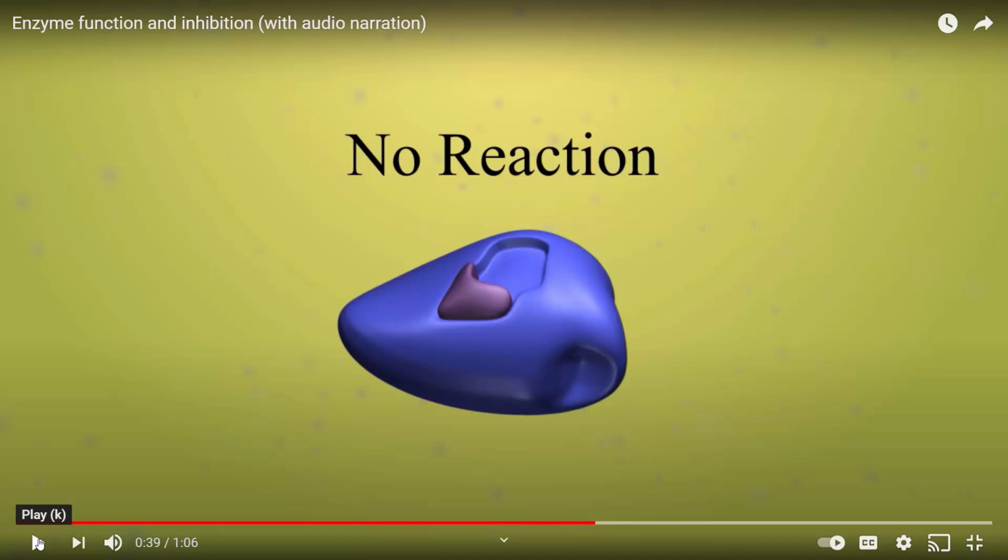So if you have more real substrate, then the reaction is going to proceed at some speed. But as you increase the concentration of these blockers, which are competitive inhibitors, then the speed of the reaction is going to go down and down and down, as you could imagine. However, an important thing to note is that competitive inhibition doesn't completely stop the reaction.